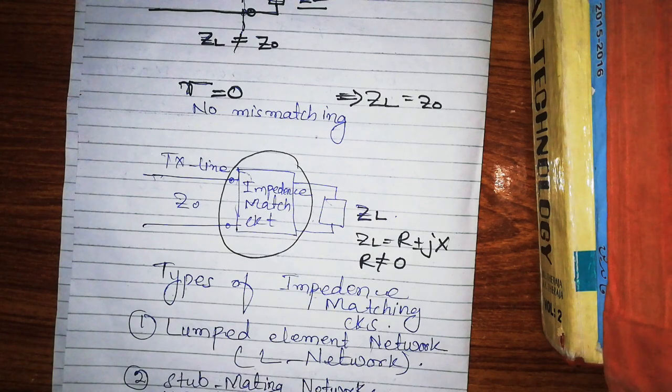So let's talk about types of impedance matching circuits. There are many types of impedance matching circuits which are available. There must be some criteria on the basis of which we will select one impedance matching circuit out of many available. Did you understand why we need this decision criteria?